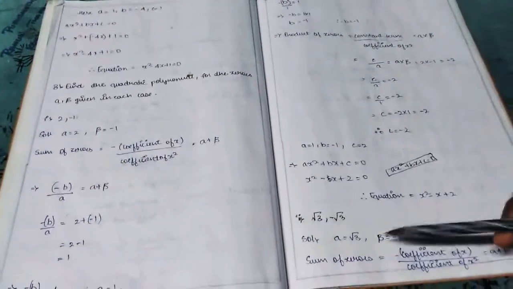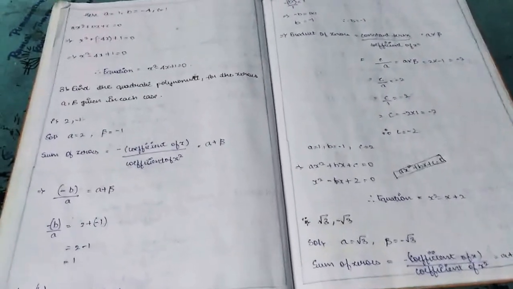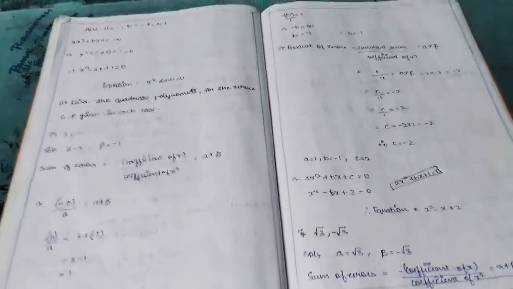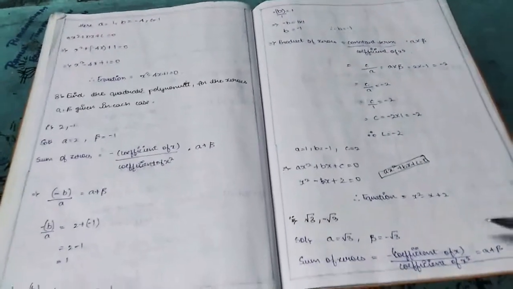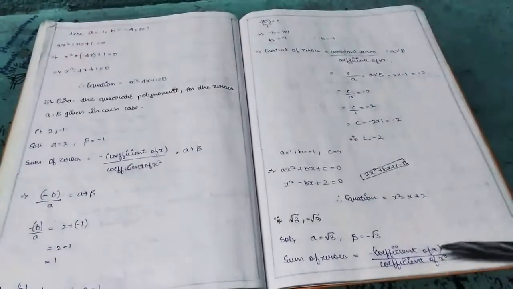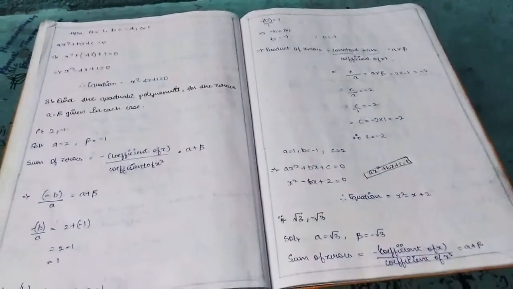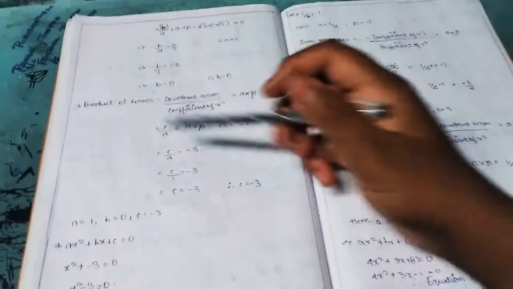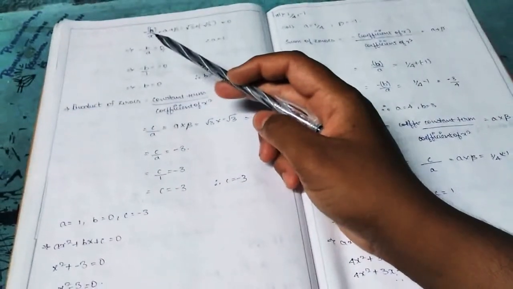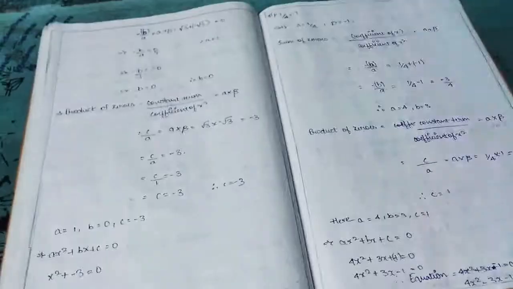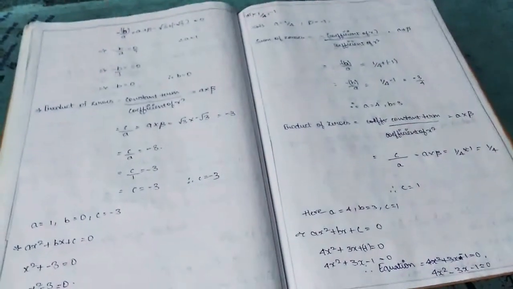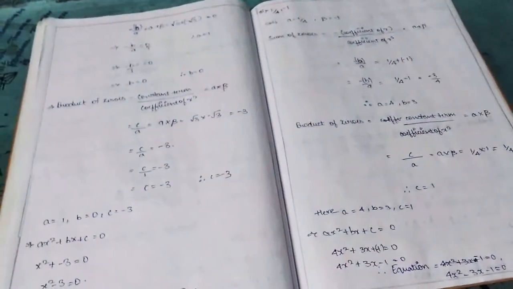Now when we see the second bit, root 3 comma minus root 3, here alpha is root 3 and beta is equal to minus root 3. The sum of zeros is minus the coefficient of x by the coefficient of x square, that is alpha plus beta. So minus b by a is equal to alpha plus beta, that is root 3 plus minus root 3 is equal to 0.